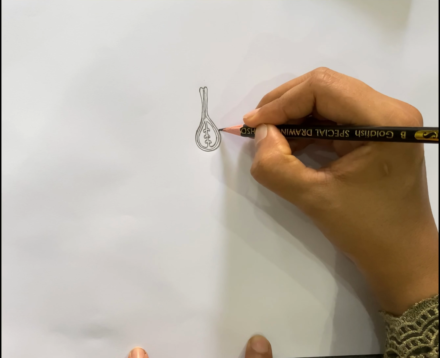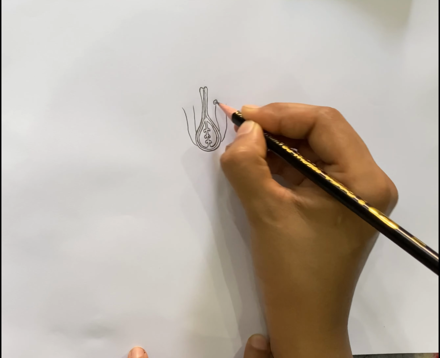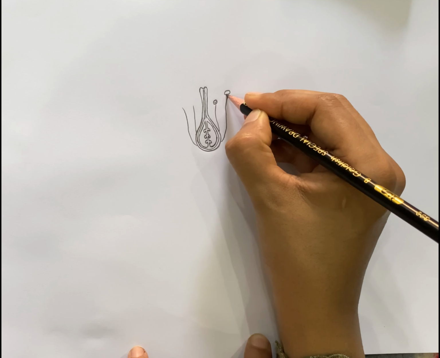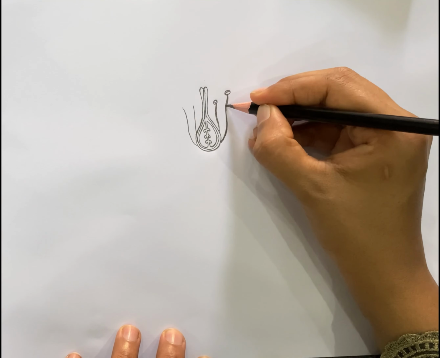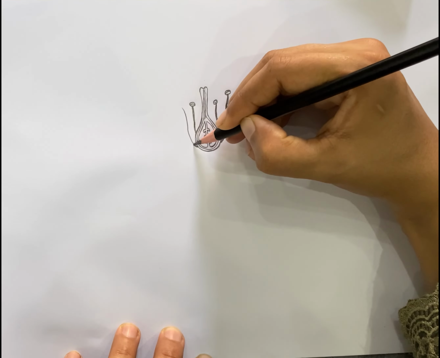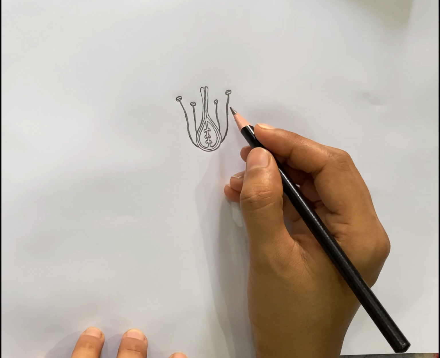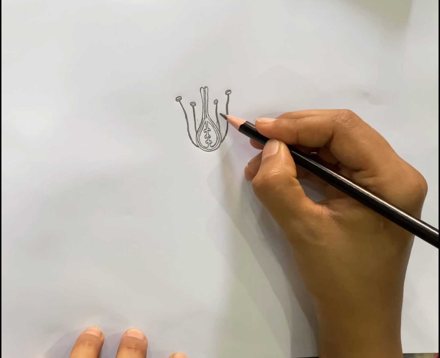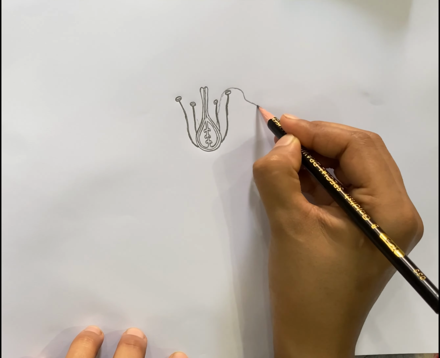Now let's draw the stamen, which is the male reproductive part of the flower. I am drawing several stamens around the carpel. Each stamen has two parts, the filament, which is the thin stalk, and the anther, which sits on the top of the filament. The anther produces pollen grains. These are needed for fertilization.